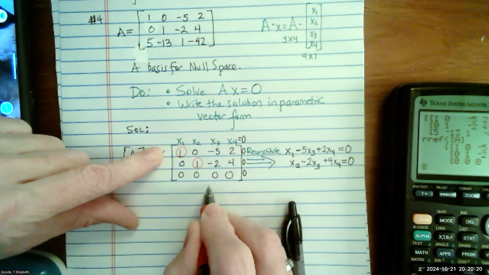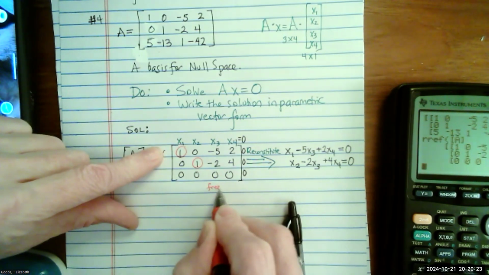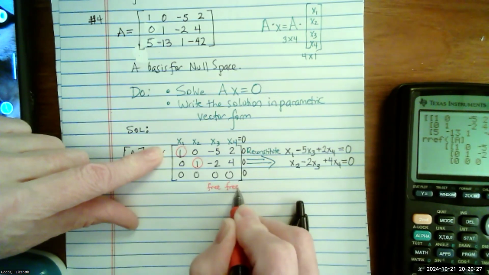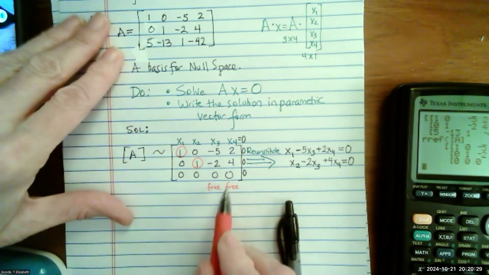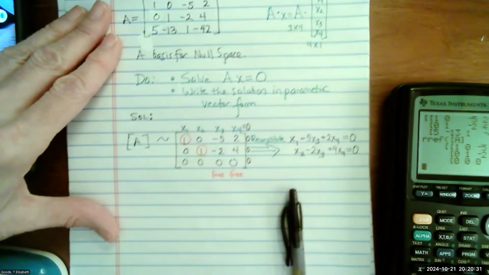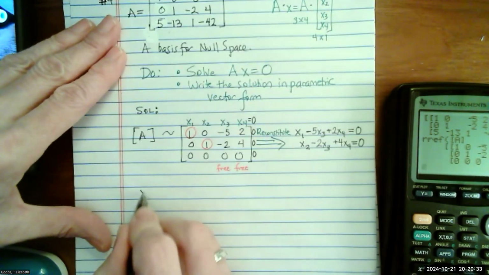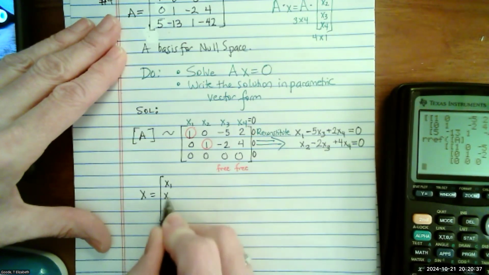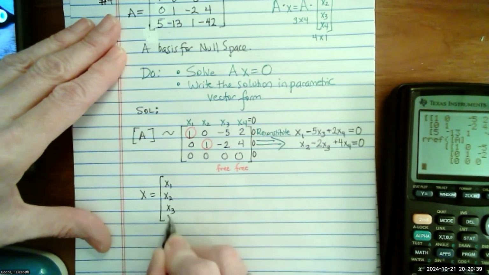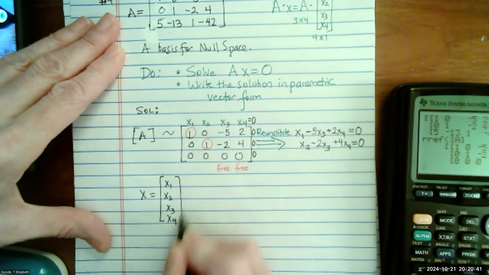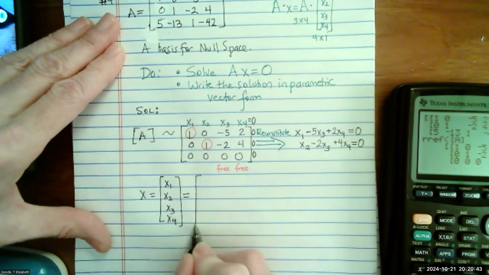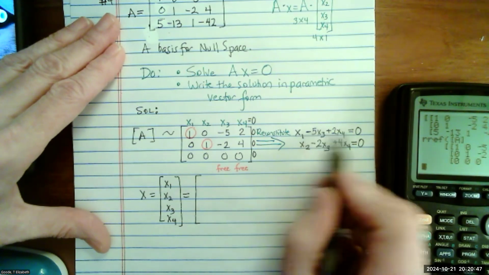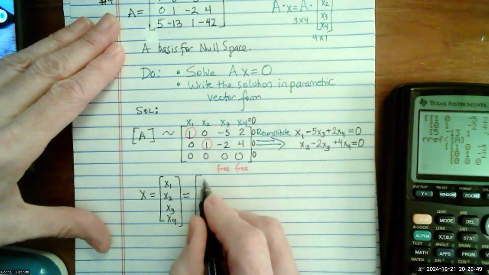So x3 is free because it doesn't have a pivot, and x4 is a free variable because it doesn't have a pivot. So our solution x, which is x1, x2, x3, x4, is equal to, now we solve for x1, bringing these over to the other side. So x1 equals what?